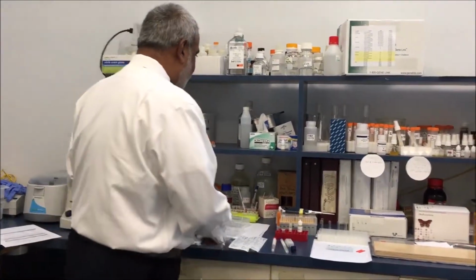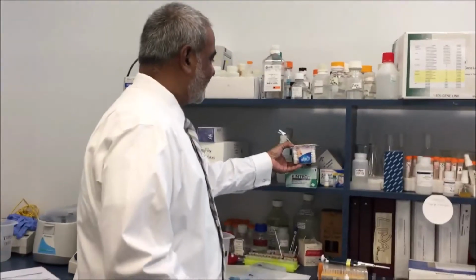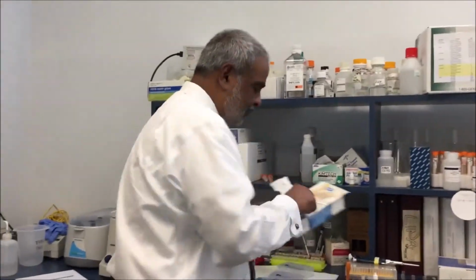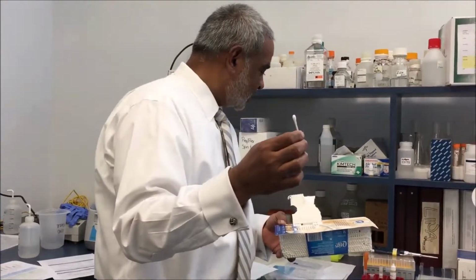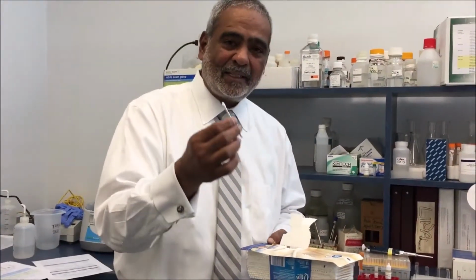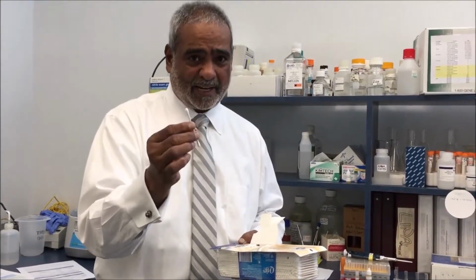There are quite a few different types of sample collection devices. The most common one is based on the common Q-tip. There are different versions of Q-tips with a longer handle, but the most common version is the cotton swab at this end.